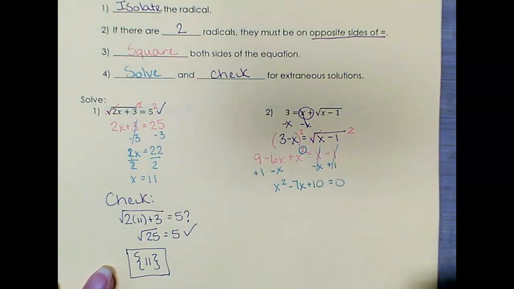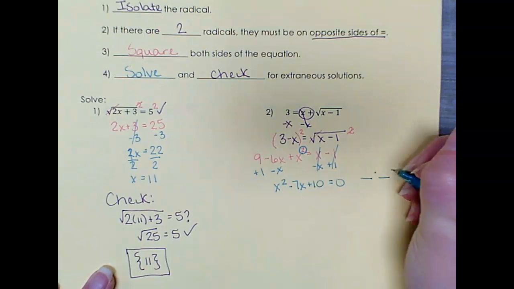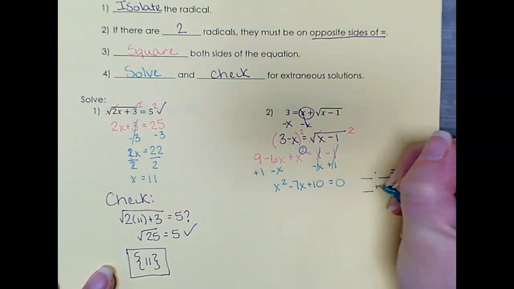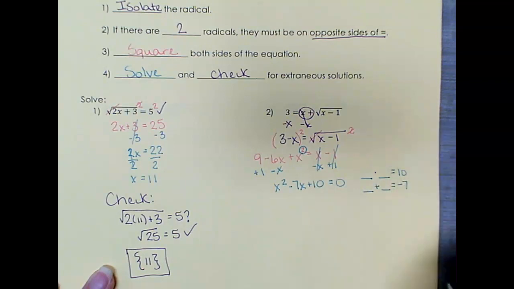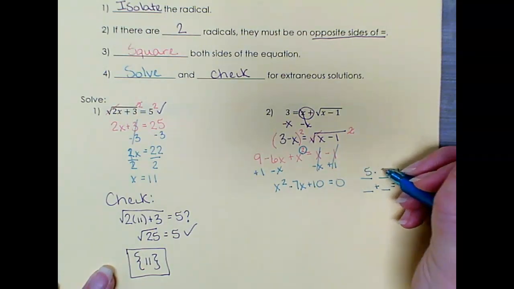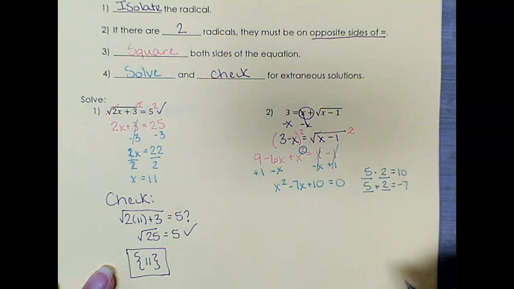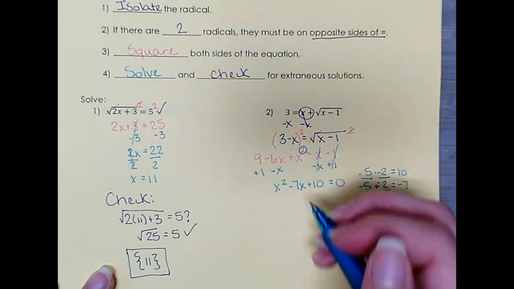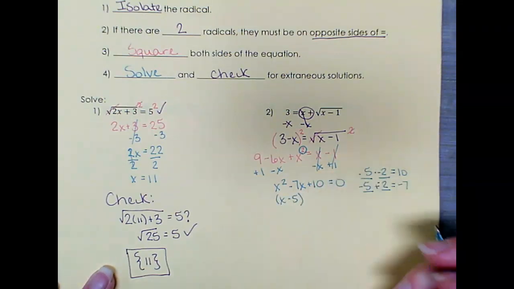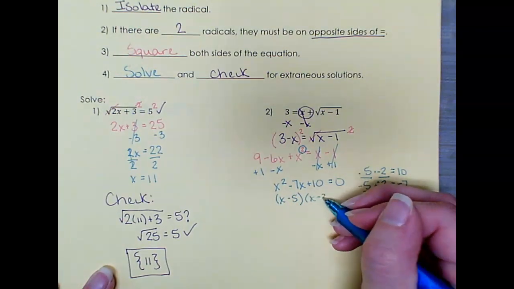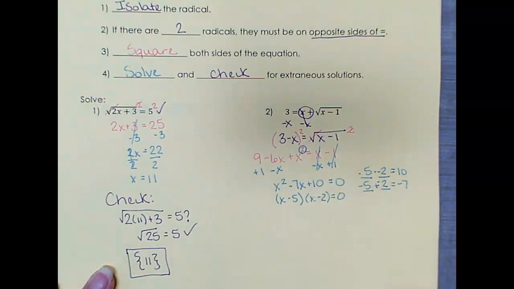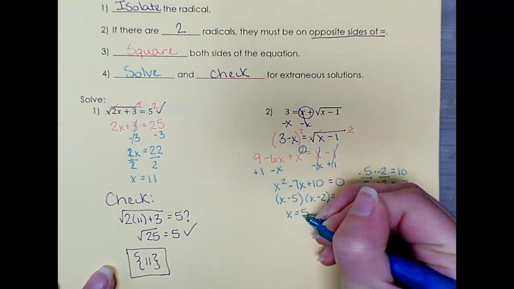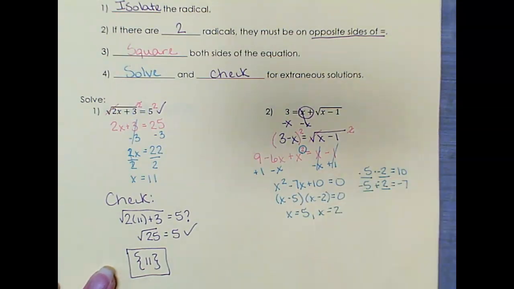So in order to solve something like this, I'd factor. My magic numbers need to multiply to be 10 and add to be negative 7. Well, 5 and 2 multiply to be 10 and add to be 7, but I need them to be negative, so I'm going to make them all negative. So x minus 5 and x minus 2, those are my factors. So my solutions are x equals 5 and x equals 2. All right, so we got to make sure that they're both solutions, so I'm going to check.